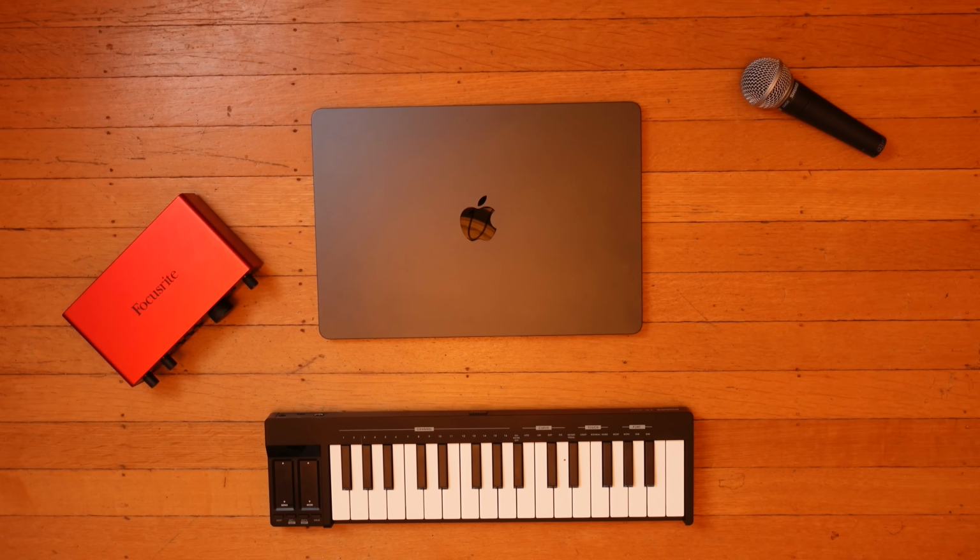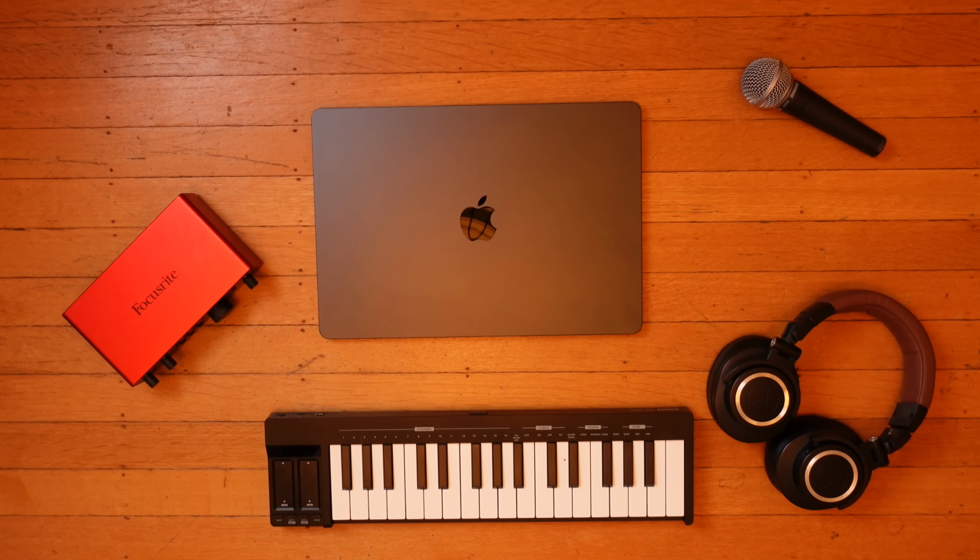So please start off with headphones. What do you need? You don't need the most expensive pair, but what matters is that you have headphones with a flat frequency response. You need studio grade headphones. They're sounding more boring, but they will help you make the right decisions while mixing.